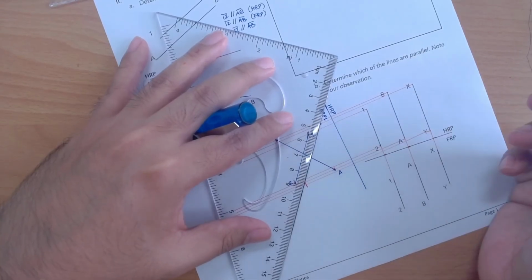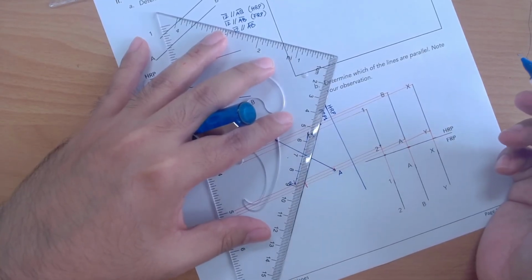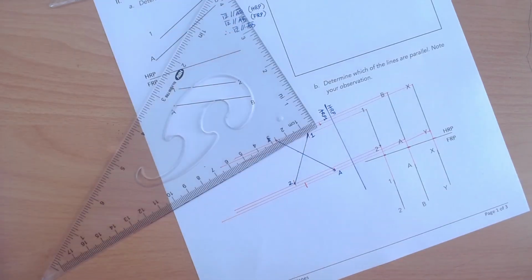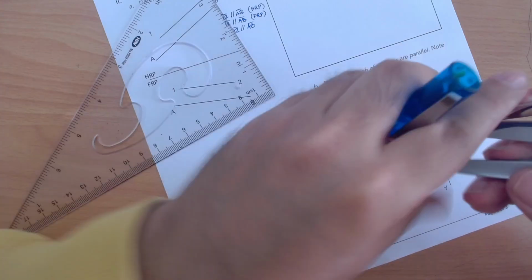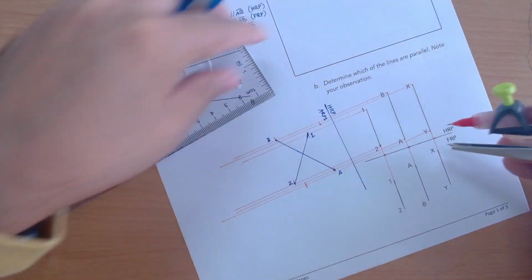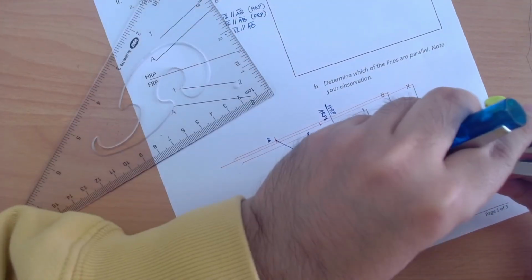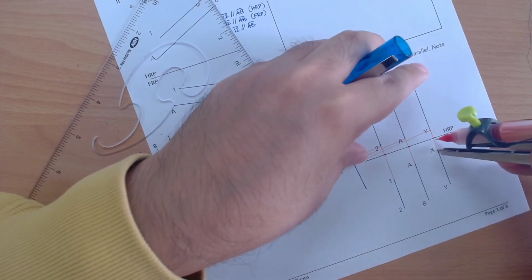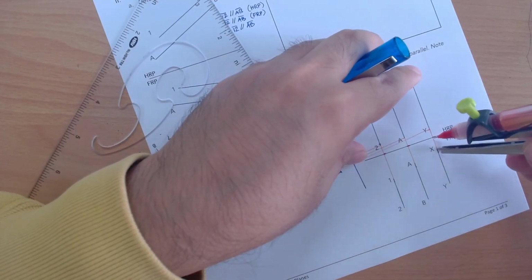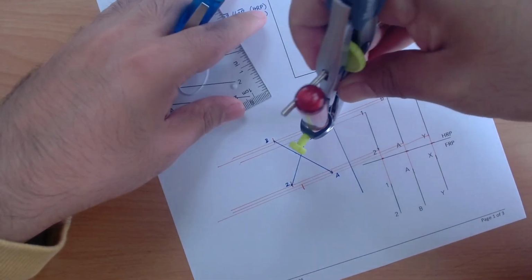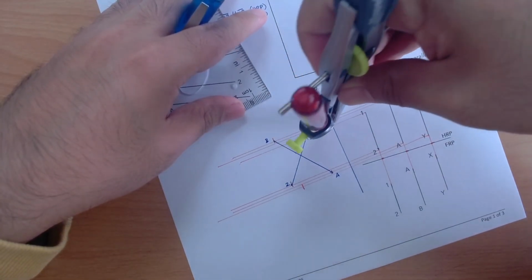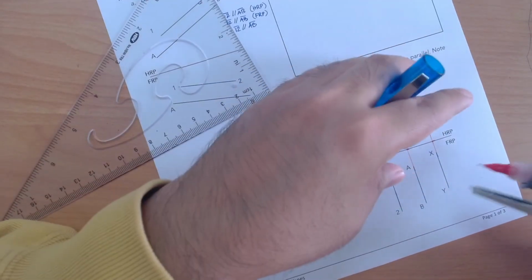This is X. Wait lang ah. Check ko lang yung Y distance ko. This is supposed to be parallel. This is X. And yung Y.